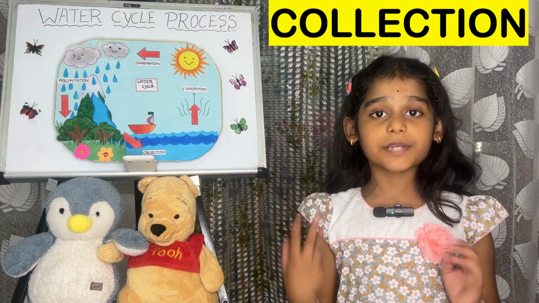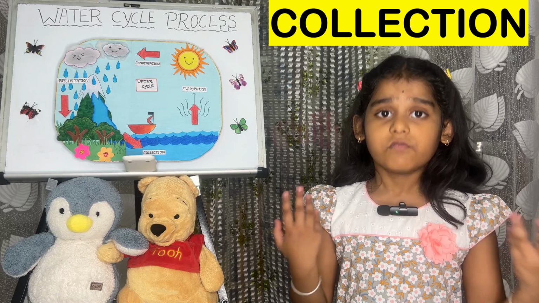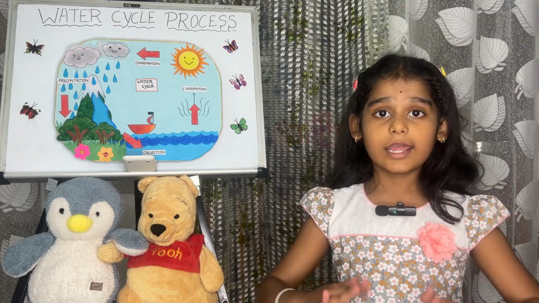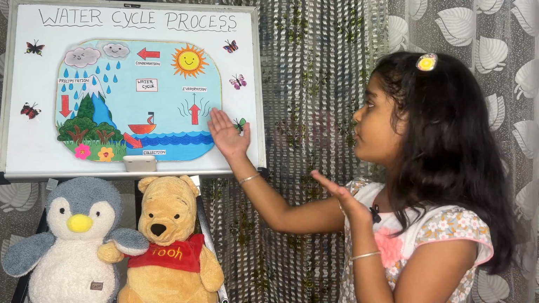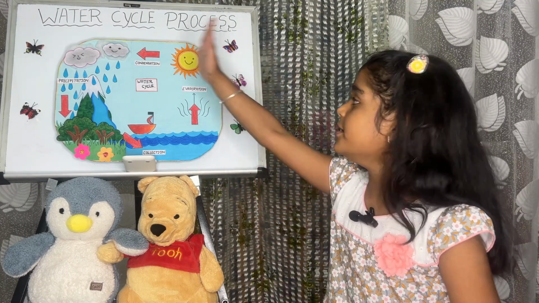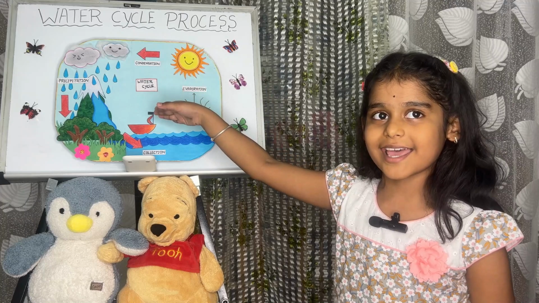Collection. The precipitated water will be collected in the lakes, rivers or ocean. This water cycle is a never-ending process.